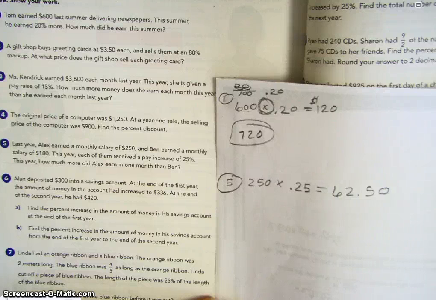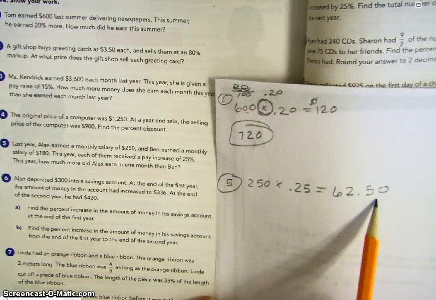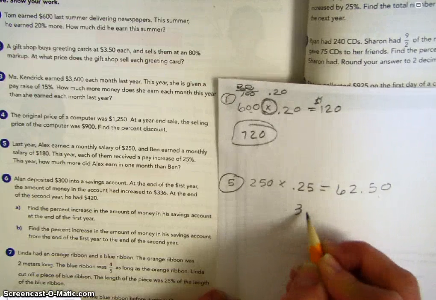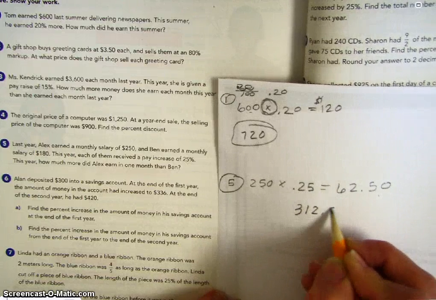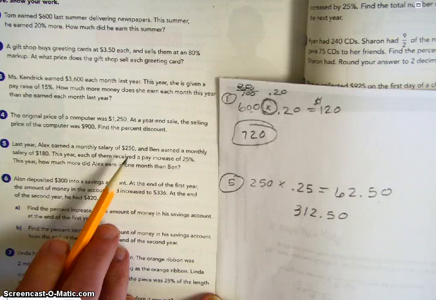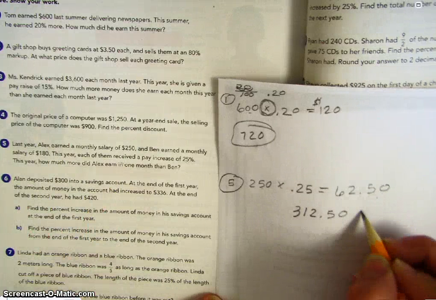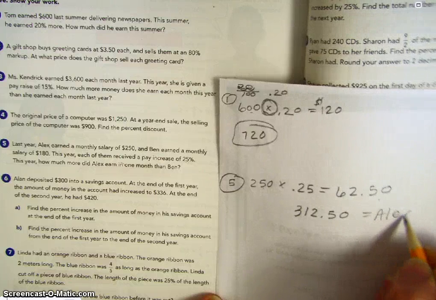So then I just take my $250 and add my $62.50, and that is going to equal $312.50, and that would be how much Alex earned. So Alex equals this much.